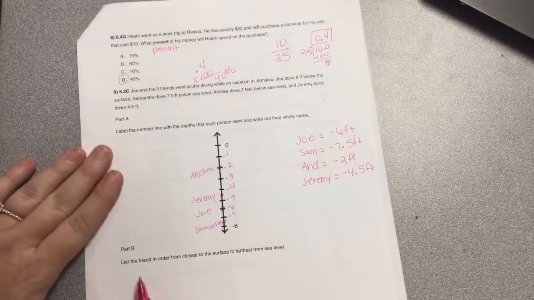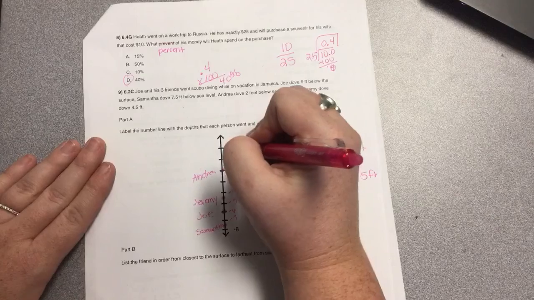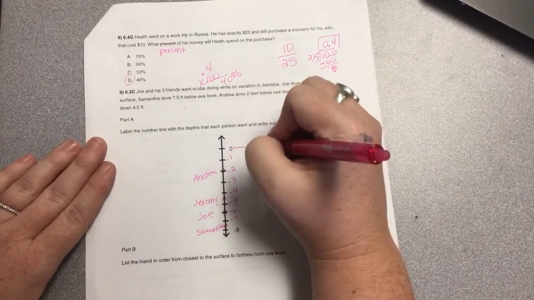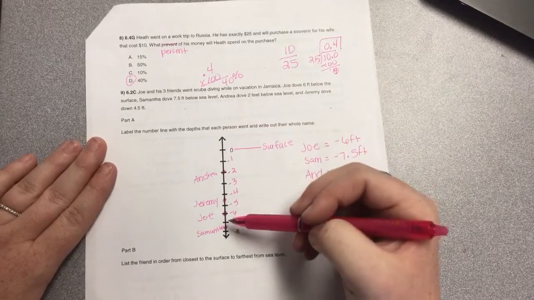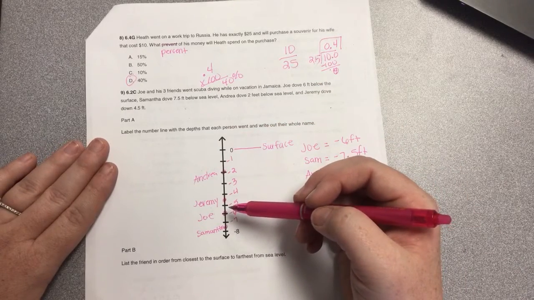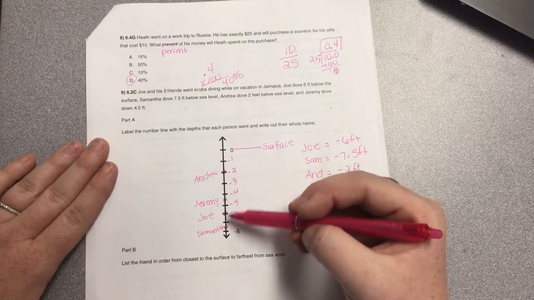Now I need to list the friends in order from closest to the surface to farthest from sea level. So closest to the surface is going to be closer to 0. So now that I've written it on my number line, it's going to help me by writing it out in order. It's going to tell me who came close to the surface all the way down.